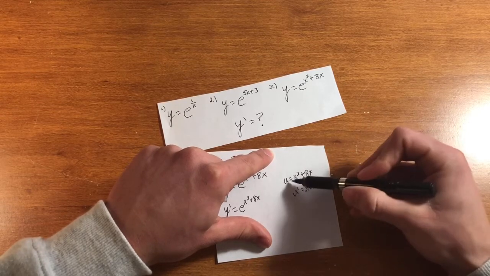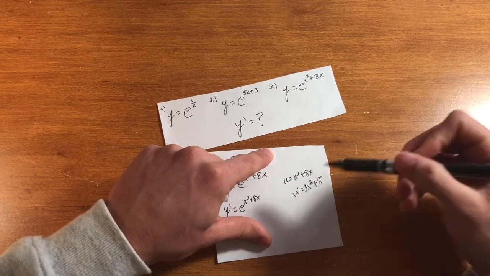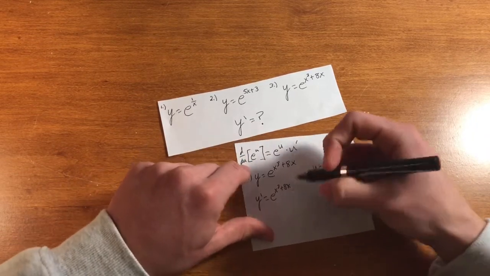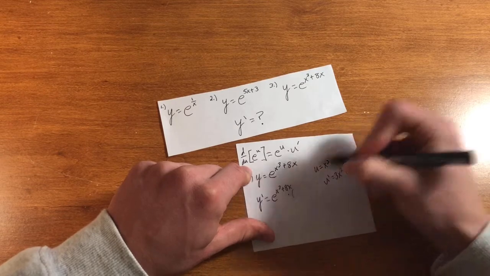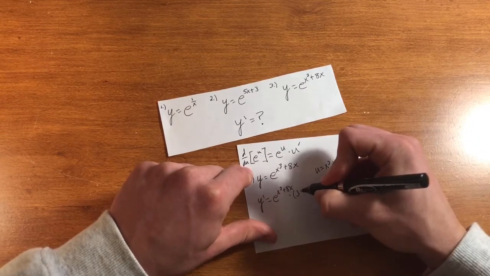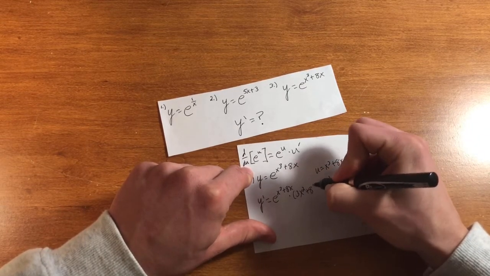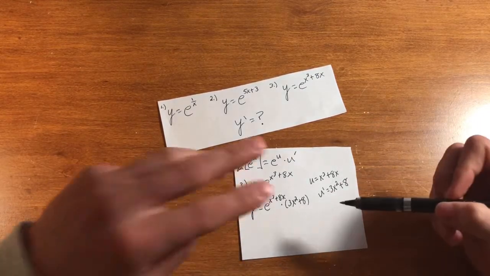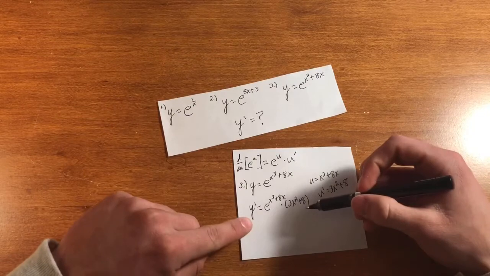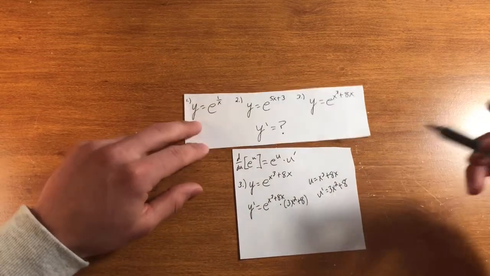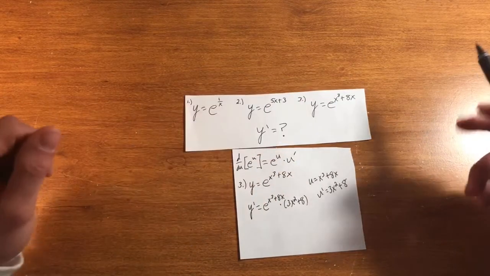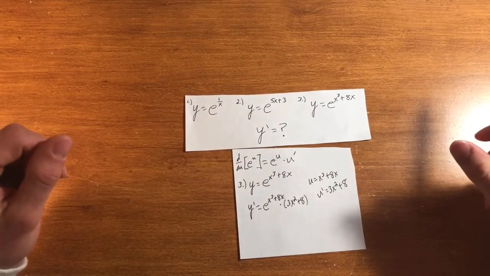I just took the derivative of u to get u prime. So I'm going to take e to the u and multiply that by u prime, 3x squared plus 8. I can distribute into the parentheses, or I can just leave my answer as such. So using this formula, we were able to solve our three example problems.